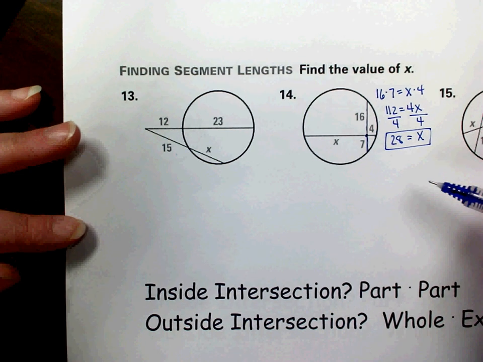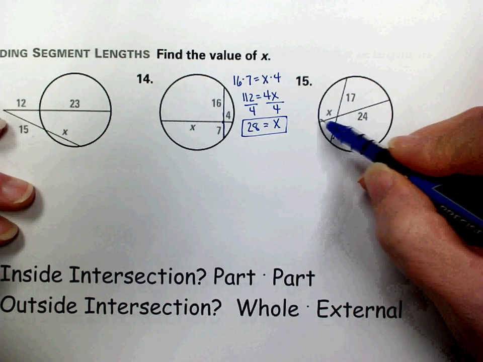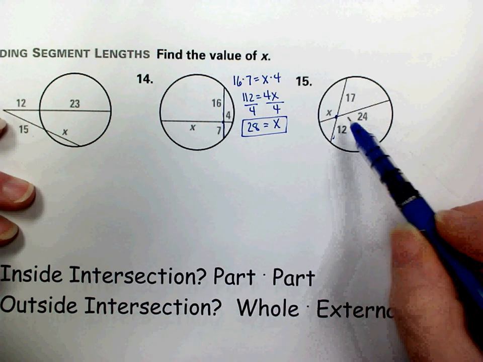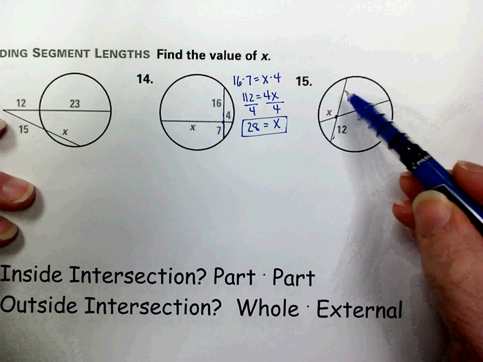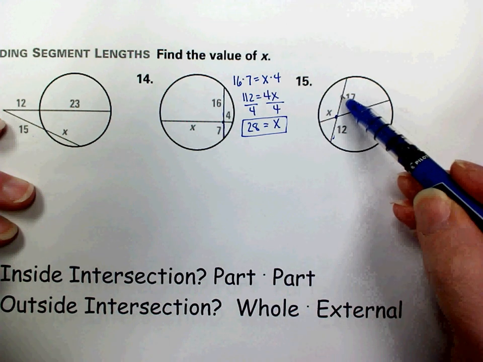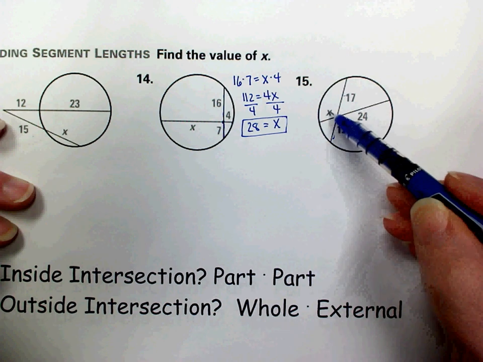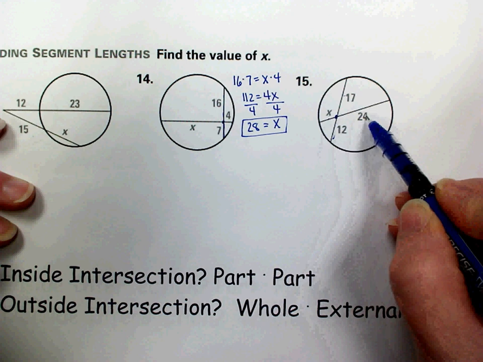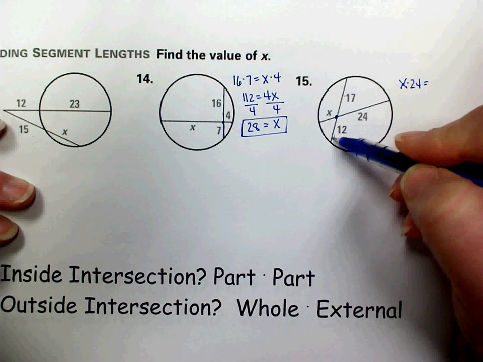The next problem with an inside intersection is number 15. We have two chords intersecting inside the circle. So when we look at the parts here, be really careful with the 17 and 24 here. Of course, the 24 can't go with that part. That would be the 17 with that part, 24 with that part, 12 with that one, x with that one. So this chord, the parts are x and 24. For this chord, the parts are 17 and 12.